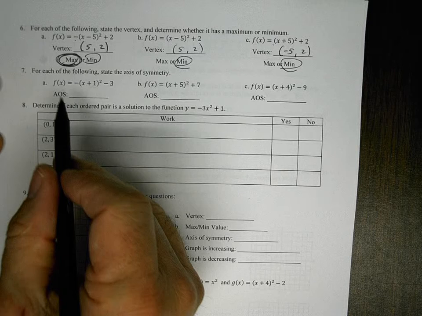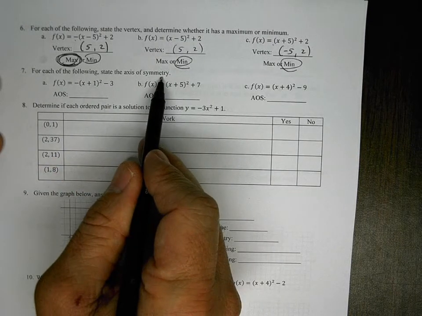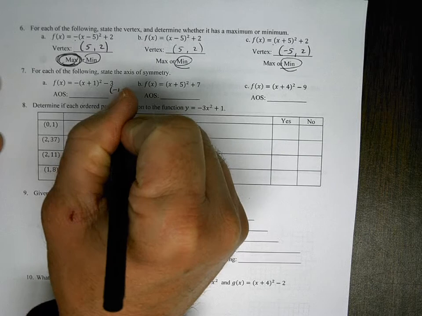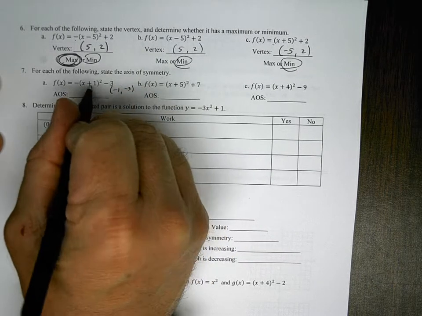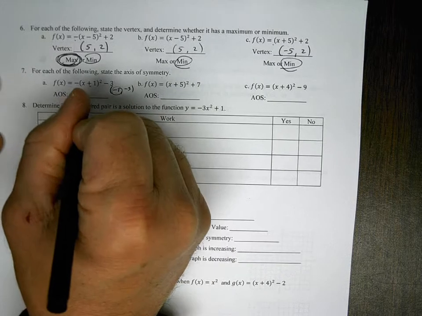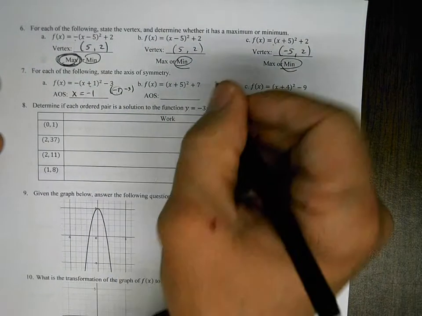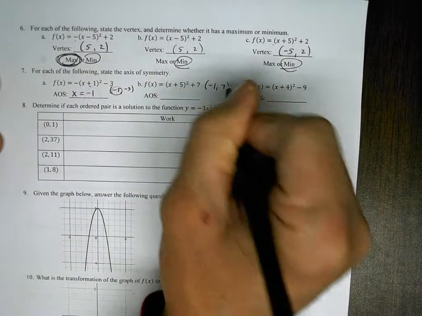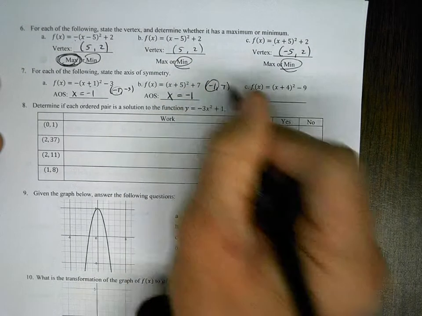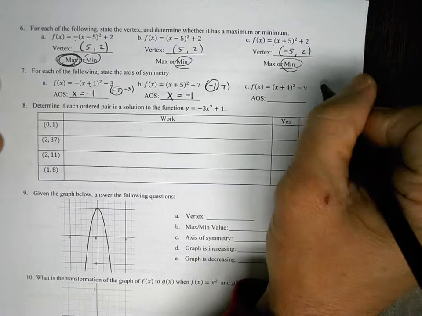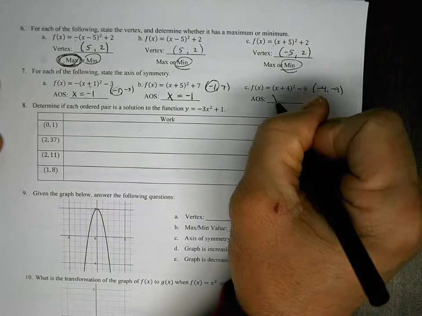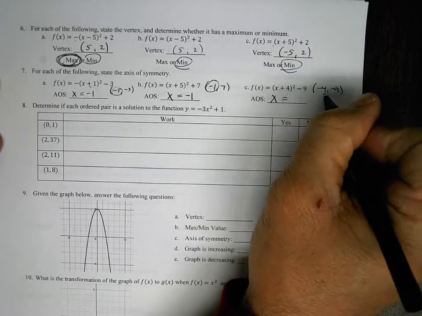Number 7, for each of the following, state the axis of symmetry. All right, well, let's find the vertex here. The vertex here is negative 1, negative 3. Remember, the opposite of what it shows here. So that means the axis of symmetry is x equals negative 1. Here, the vertex is negative 1, 7, which means the axis of symmetry has to be x equals negative 1. Here, the vertex is negative 4, negative 9, which means your axis of symmetry has to be x equals negative 4.